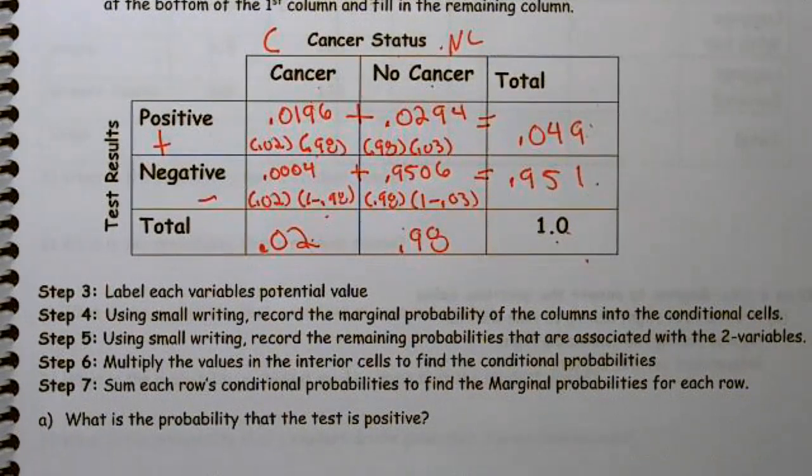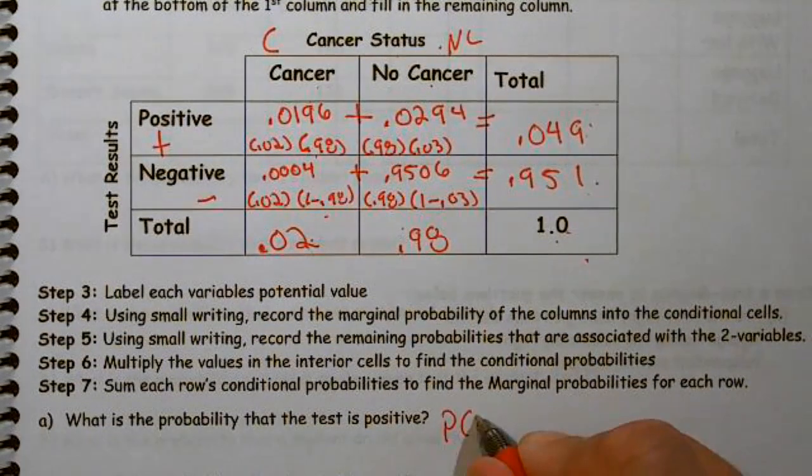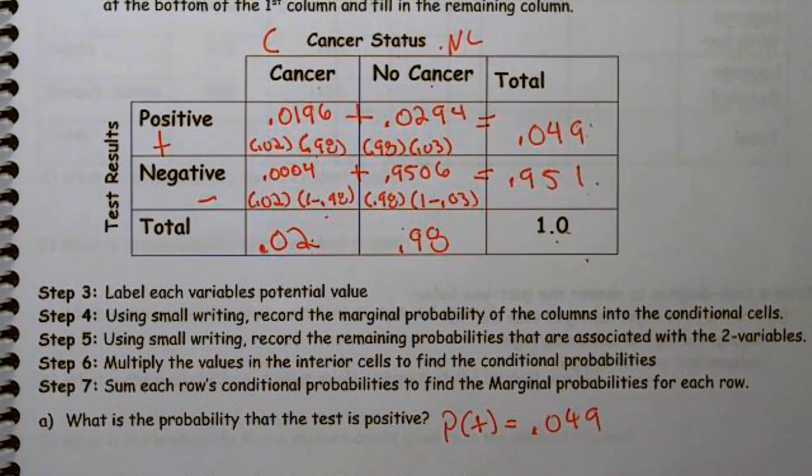What's the probability that the test is positive? Well, the probability of positive equals 0.049. All right, so it tests positive 5% of the time.